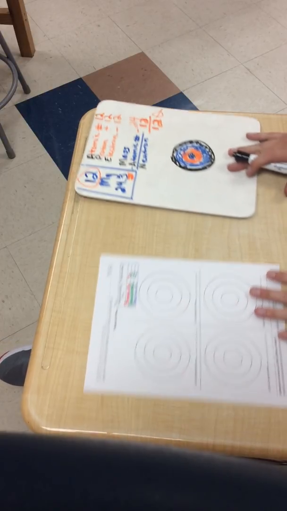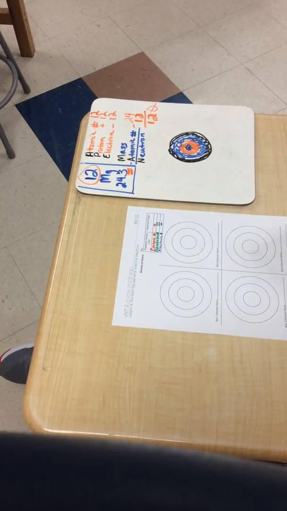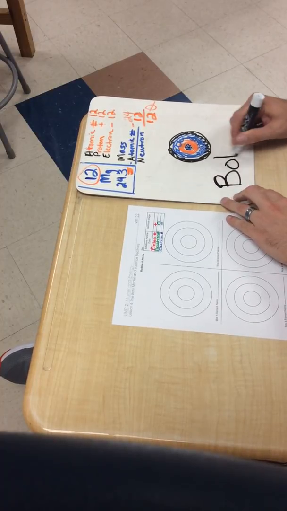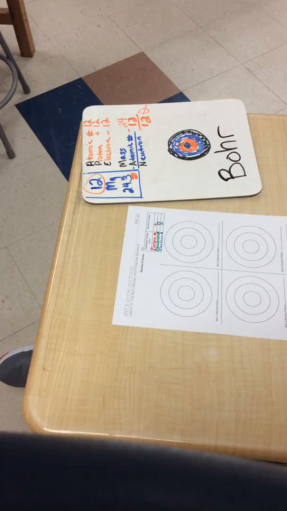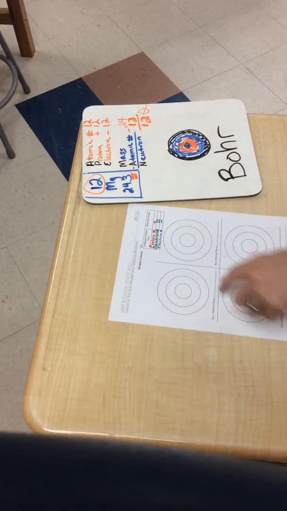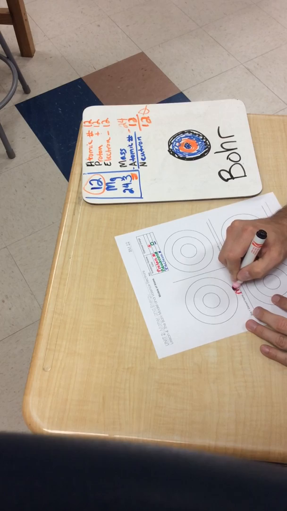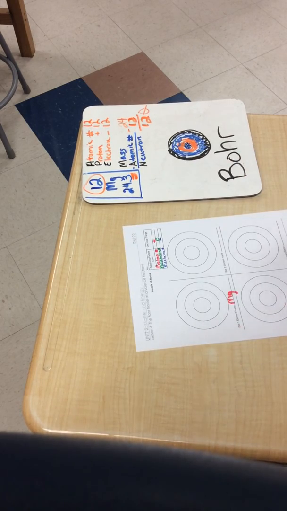So what we do is we use what they call a Bohr model. It's spelled kind of weird, B-O-H-R. It's the last name of a guy. He created it to make things a little bit easier on us so we could actually see the pieces and the parts. On this one, we're doing magnesium. I'm just going to put Mg to keep it simple.